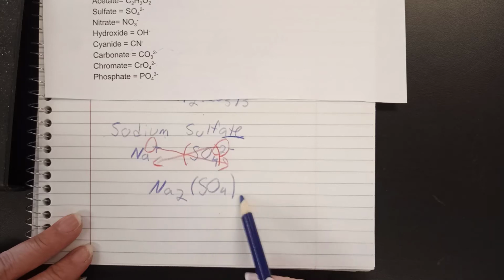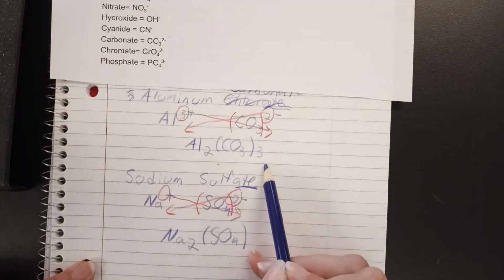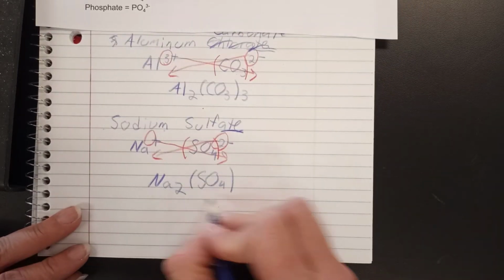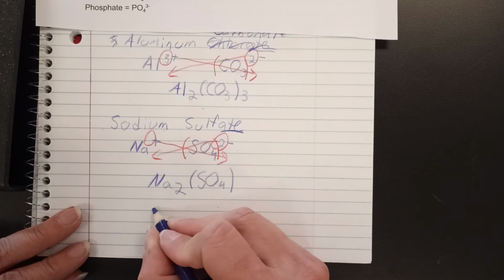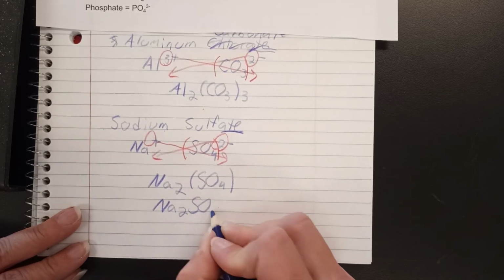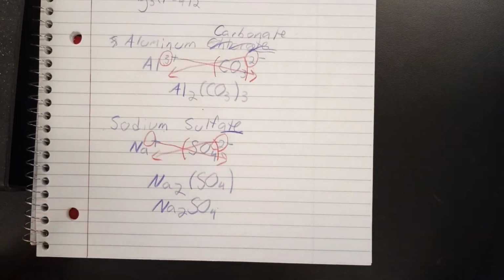Well, up here I needed the parentheses because there was a number out here that I needed to multiply through. Well, there's not a number out here anymore. So we're going to rewrite it one more time, but without the parentheses. Na2SO4. If there's nothing down here, you don't still need the parentheses. Okay, I want to do a couple more examples, just to show some things that commonly easily get missed.